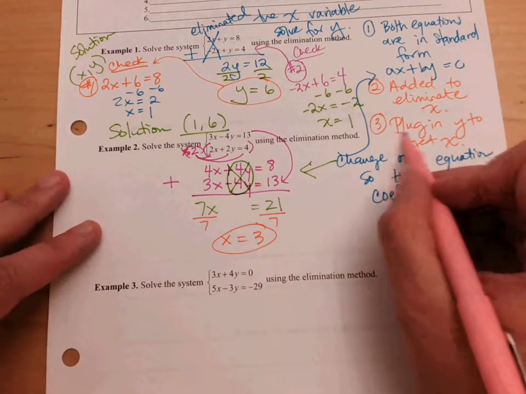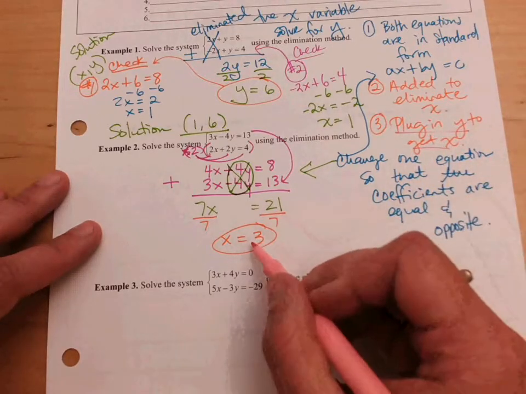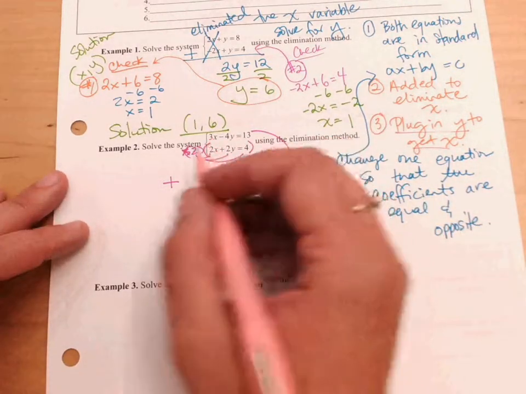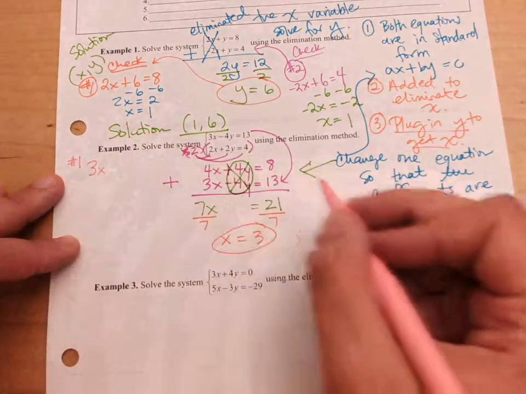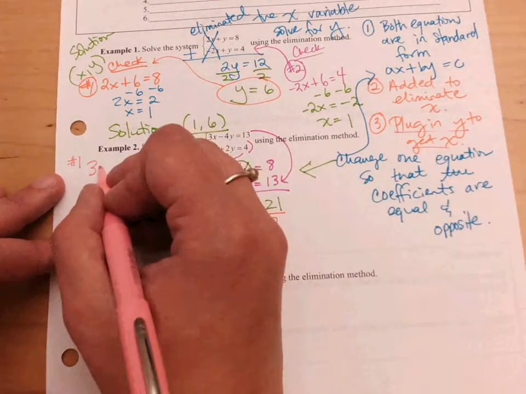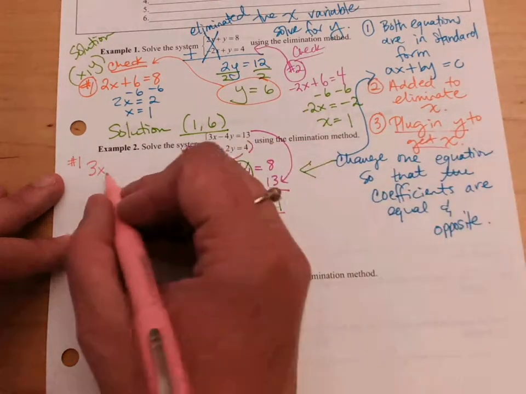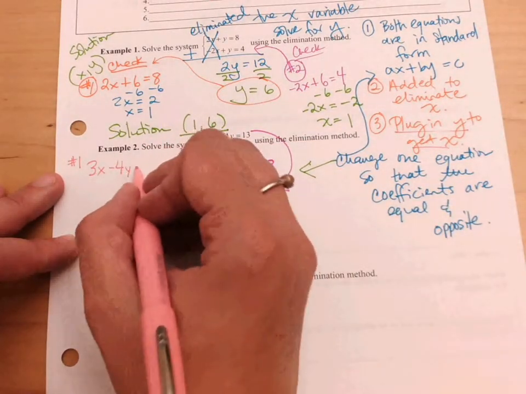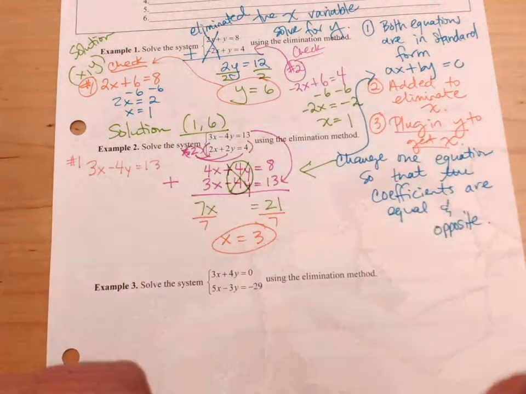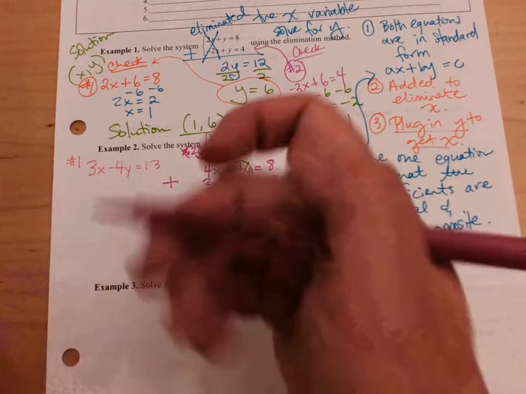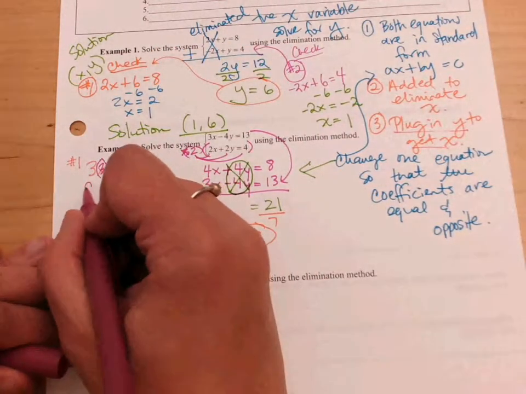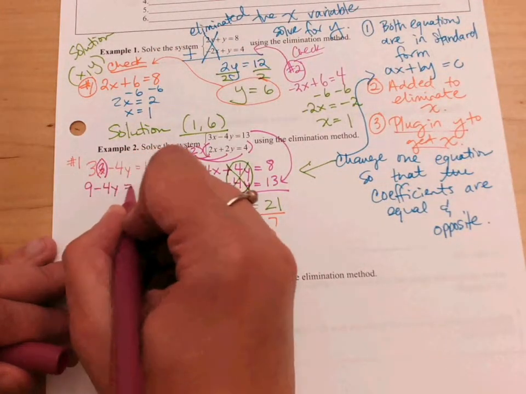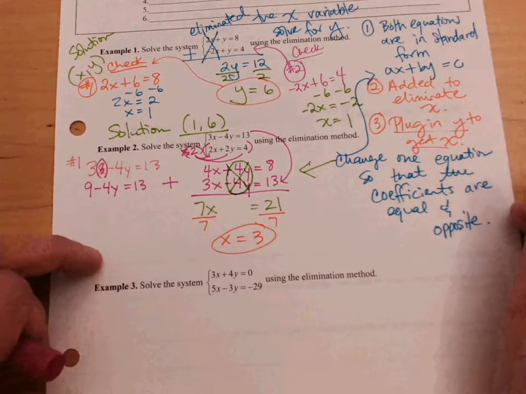So we're going to plug in, this time we're plugging in x to get y. So we're going to take our original equations. Number 1, 3x. Oops, I should have put, what do I need to put in for x? Yeah, I needed to put 3. So let's just correct that. So here's 3. We're plugging in 3. We get 9 minus 4y equals 13. What should I do next?